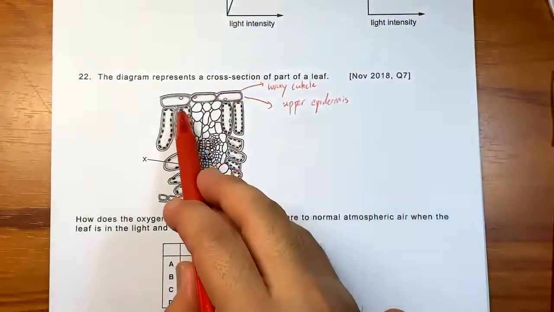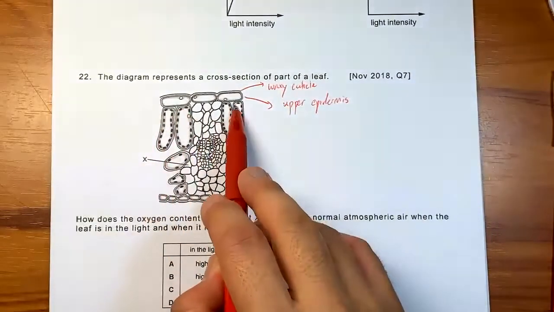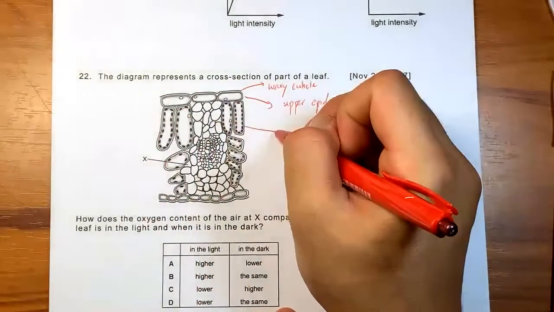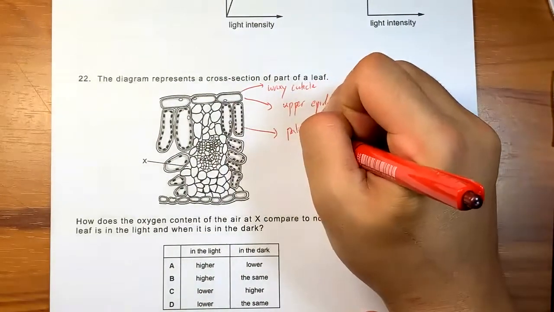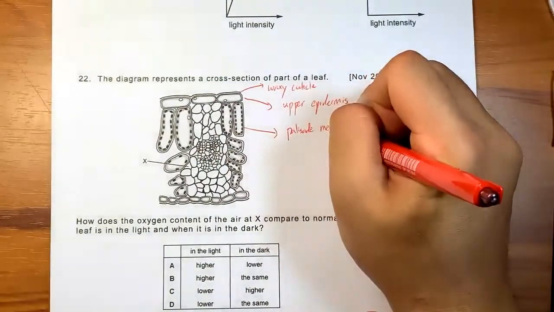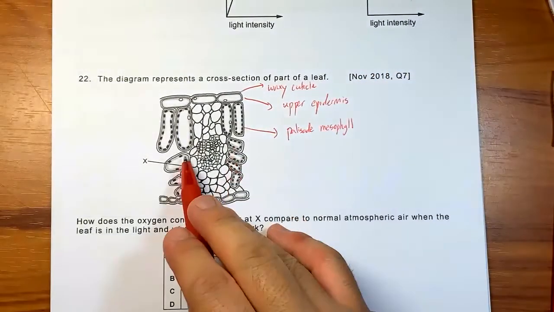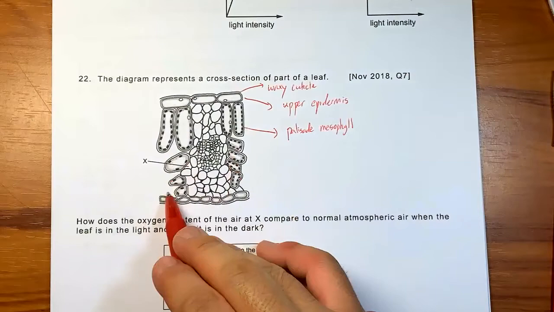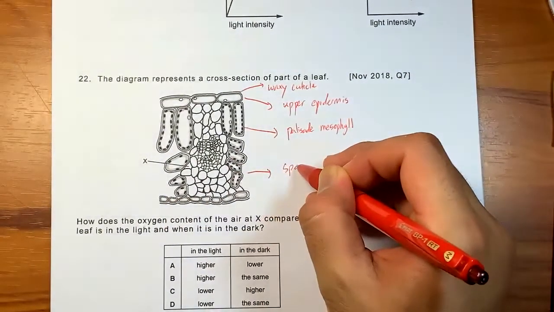And then you have all of these cells, the long cylindrical cells arranged here. These are the palisade mesophyll. And the irregular shaped cells are what we call the spongy mesophyll.